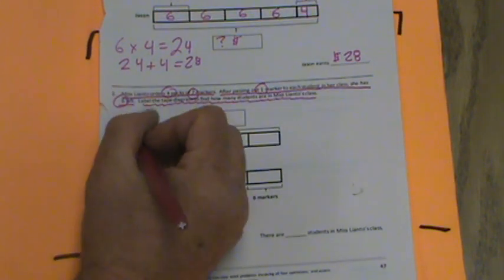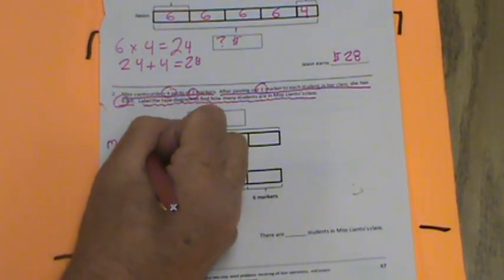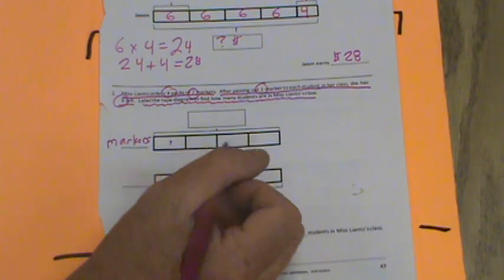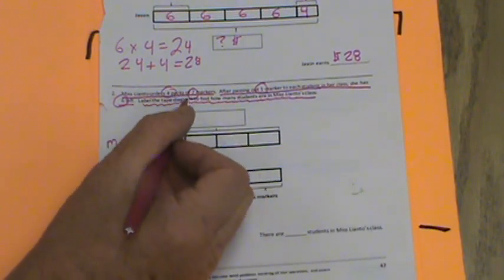First thing we're going to start off with is markers. So put our markers there. And there's 4 packs of 7 markers, right? So we're going to put the number 7 in each of these.